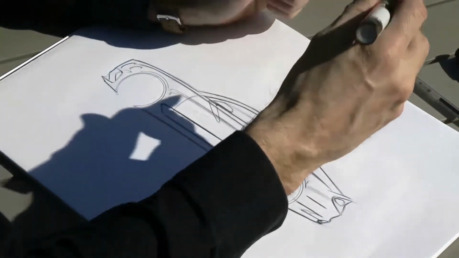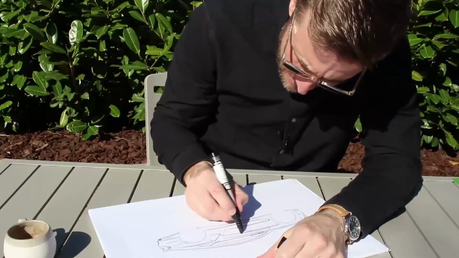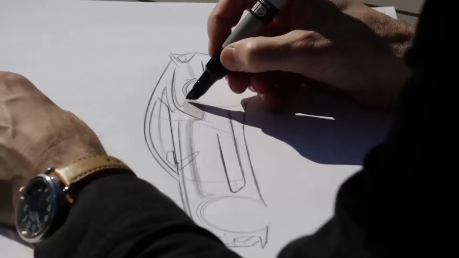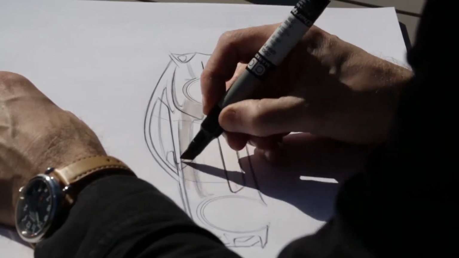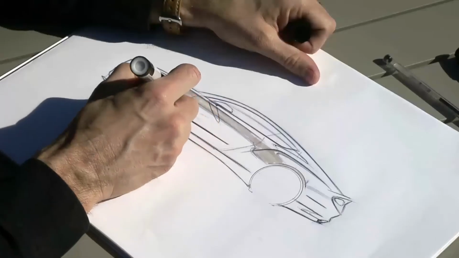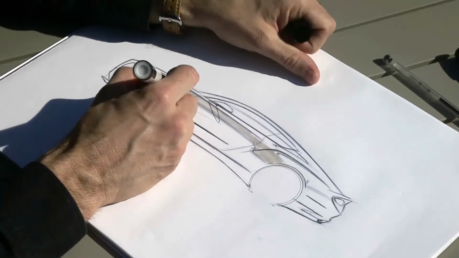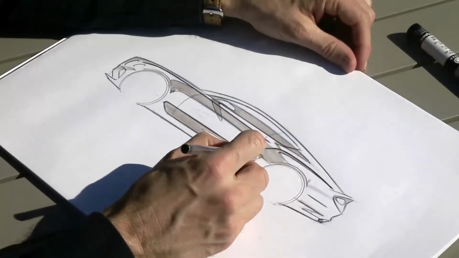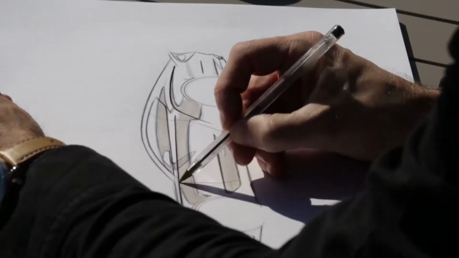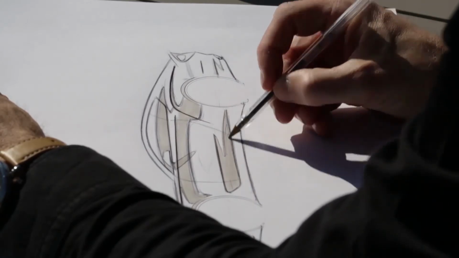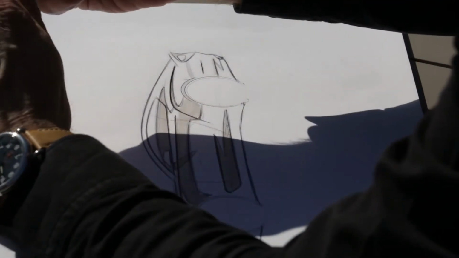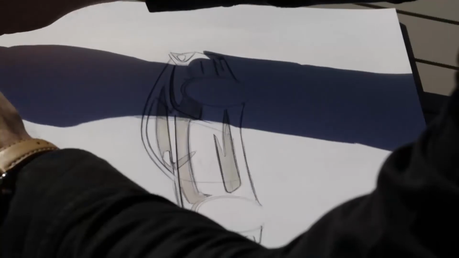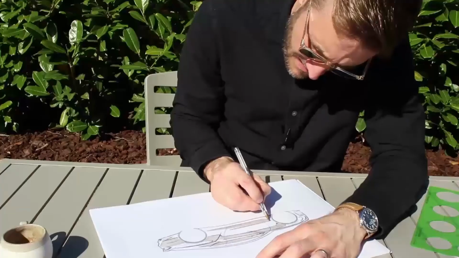So I'm going to start adding a little bit of colour at this point. So I've just put some colour on top of the highlight and in this window reflection as well. But you can put the colour any way you want. You can also try it here in the sill, so that it's reflecting that dark floor and up into the body side. But there's different ways of doing it, so it's up to you.